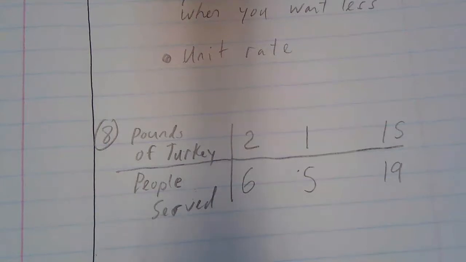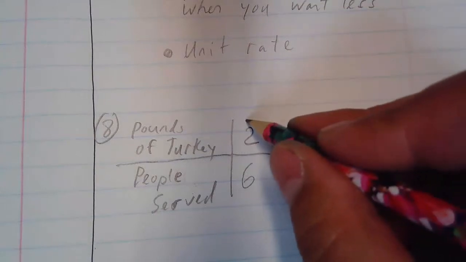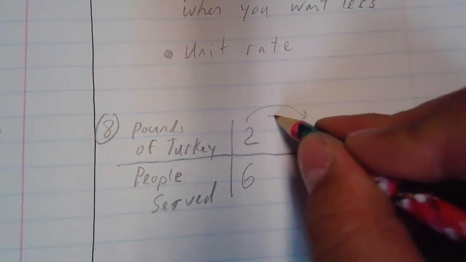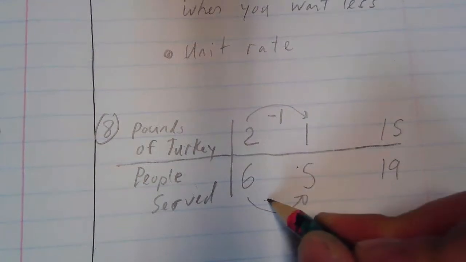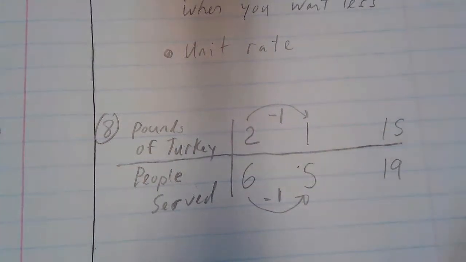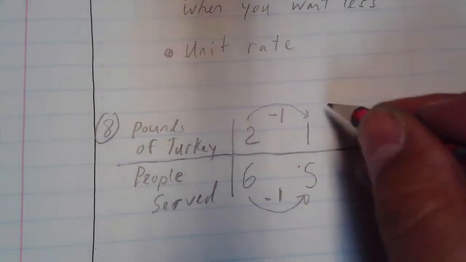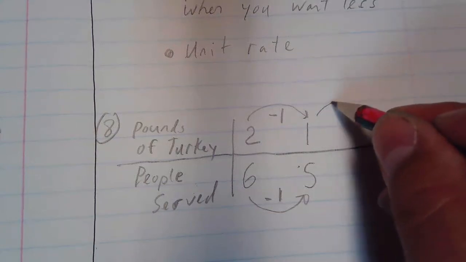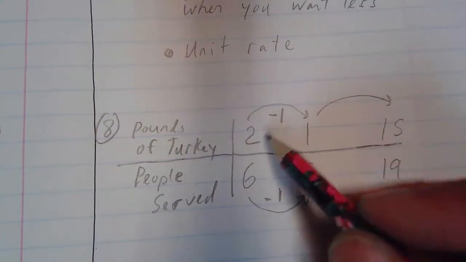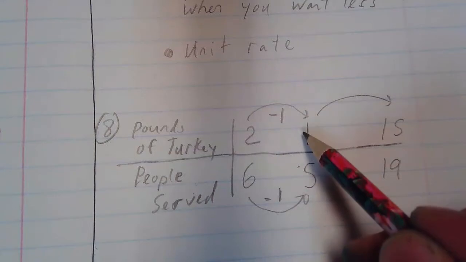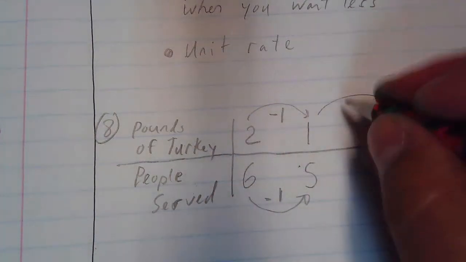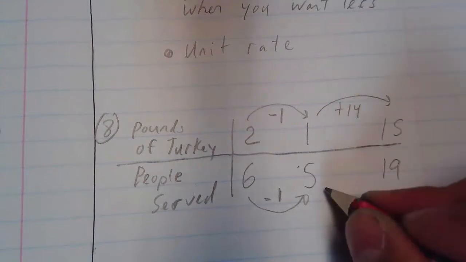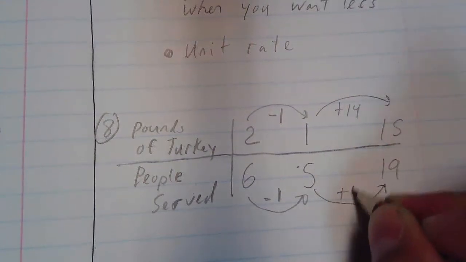Look. To go from 2 to 1, it looks like this person just subtracted 1. It looks like she subtracted 1. Right? And here, they scaled up. Oh, so let me use the words. I'm sorry. She scaled down. She subtracted. Now, I know what you're thinking. Hold on to that thought. Here she added 14.